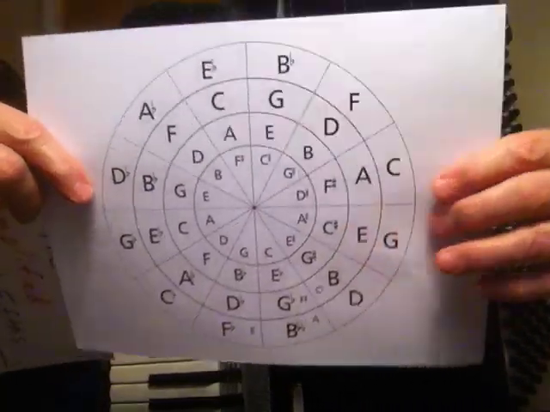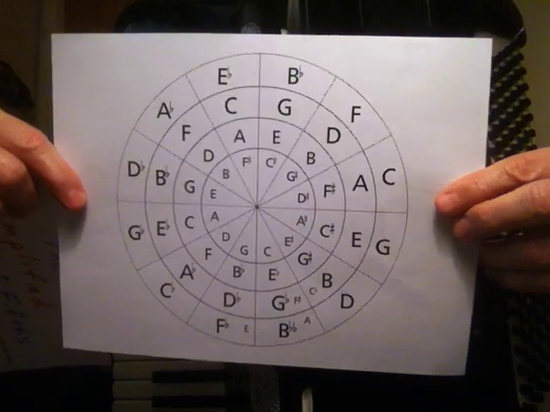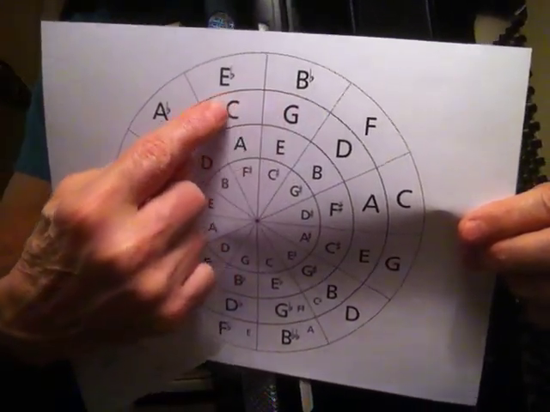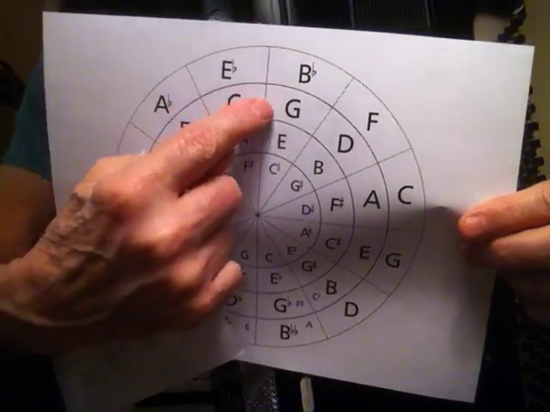All right, and this is it. This is my revised version. I made it a little prettier. And here's that perfect chord. This is your major data ring. I talked all about that. So here's your perfect chord.